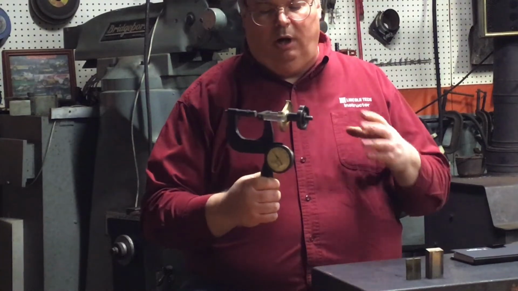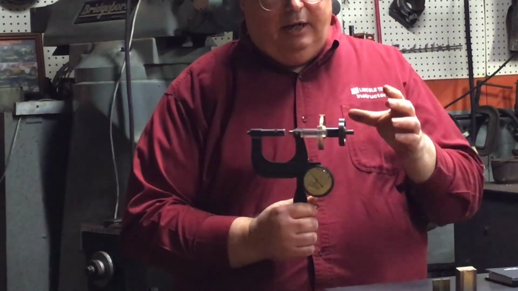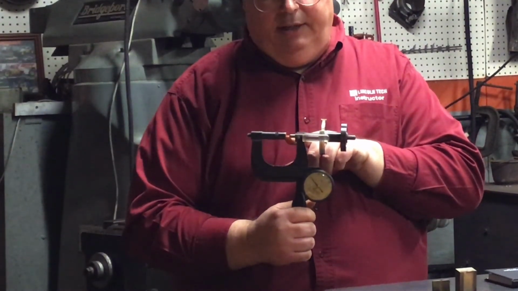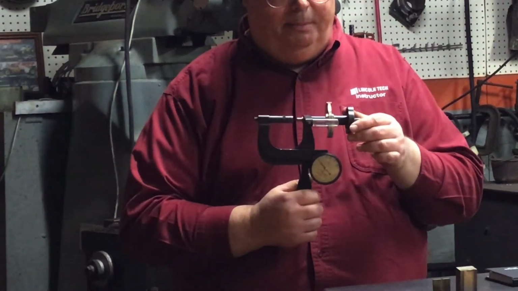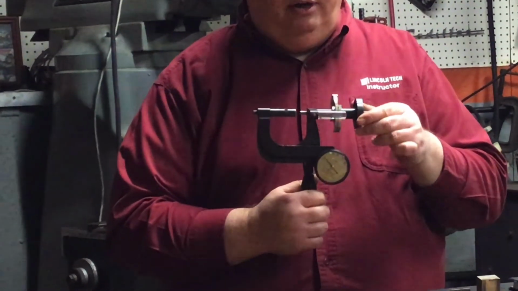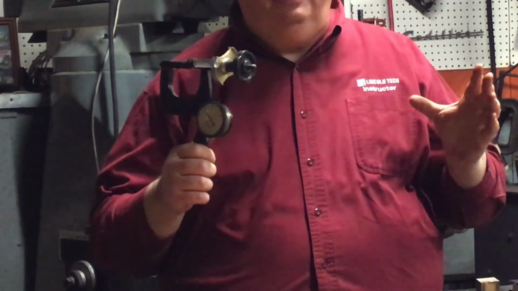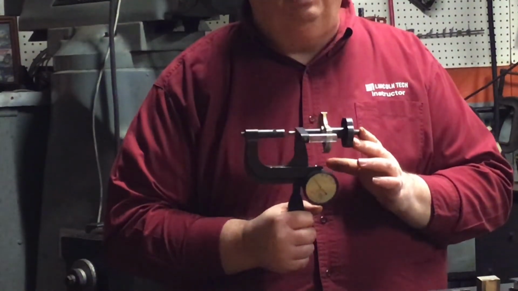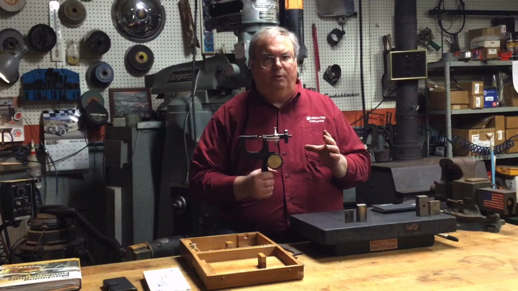They all work kind of the same way. This one is a handheld version, but basically you're putting a small point against your workpiece and applying a controlled load to it, and then the distance that point can penetrate into the workpiece gives us our Rockwell reading.